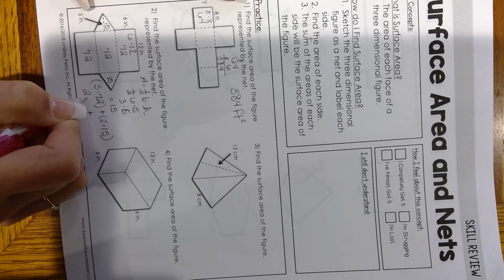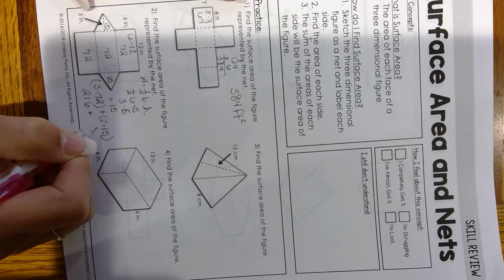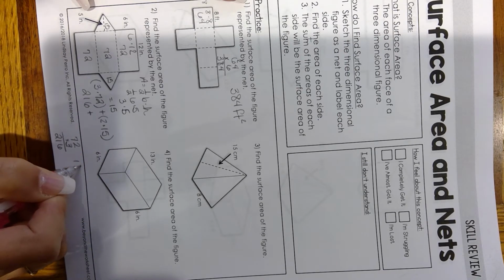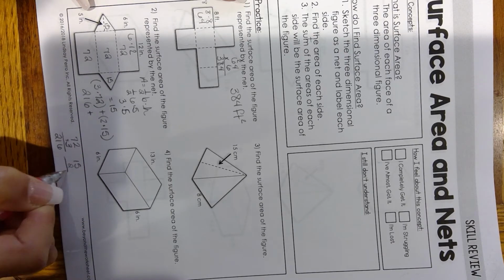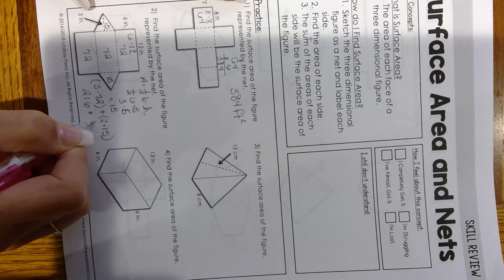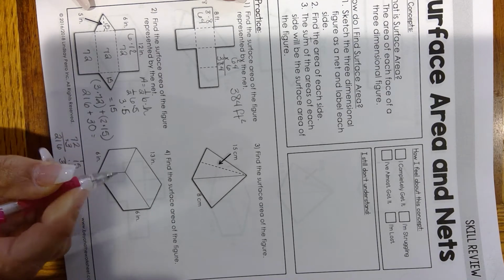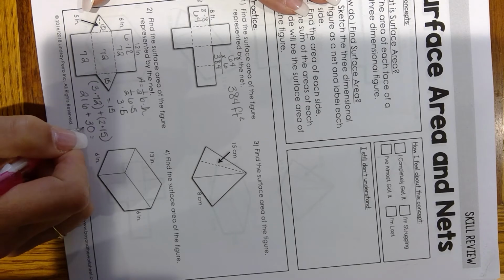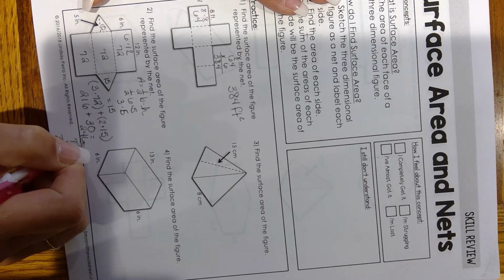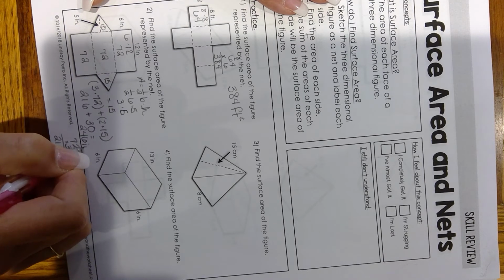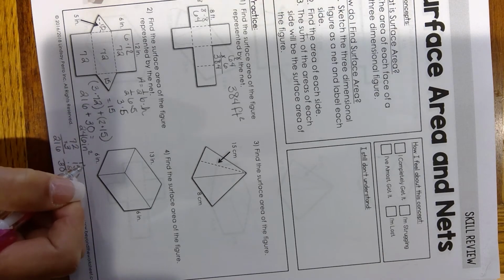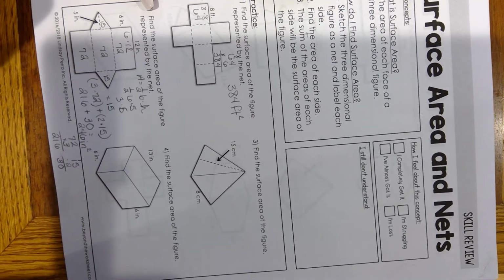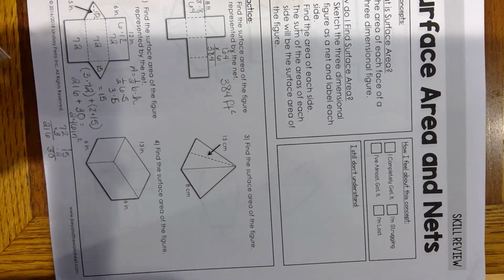So this is 216, plus 2 times 15. 5 times 2 is 10, carry the 1, 2, so that's 30. When we add those 2 things together, we get 246 square inches. Okay? All right.